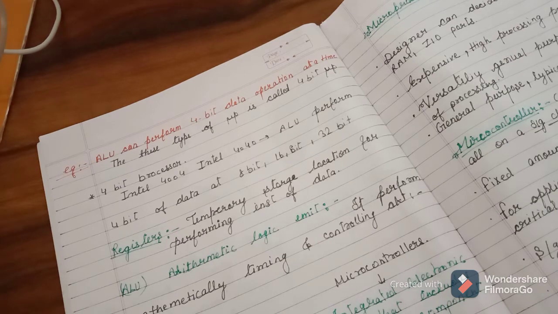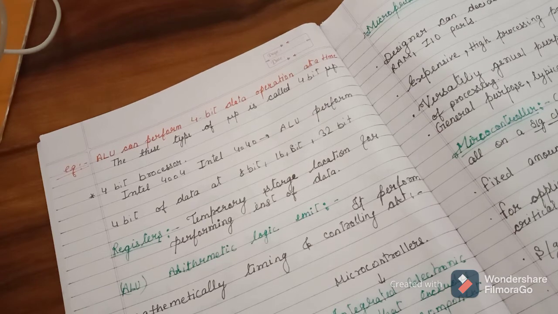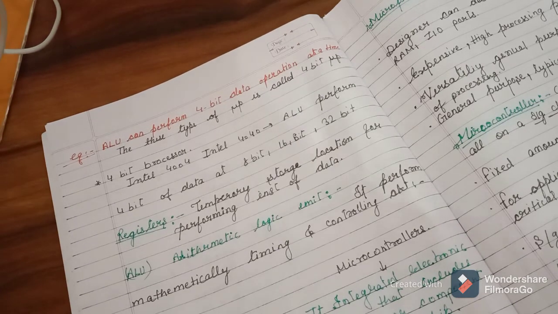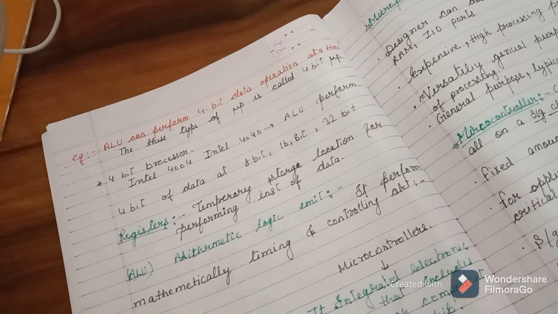A microprocessor whose ALU performs 4-bit data operations at a time is called a 4-bit microprocessor, like the Intel 4004. There are also 8-bit, 16-bit, and 32-bit. Now we are using 64-bit data, and definitely we will develop more in the future.